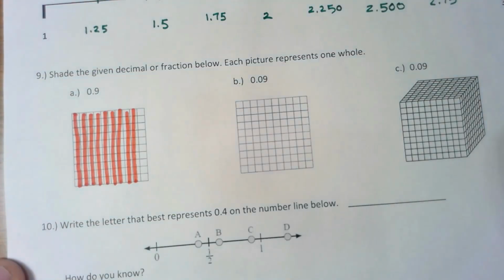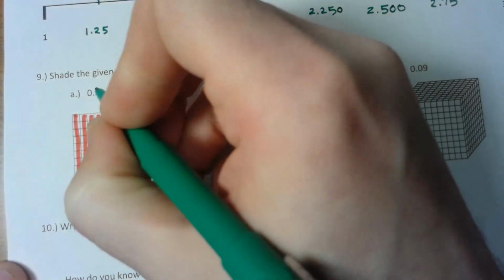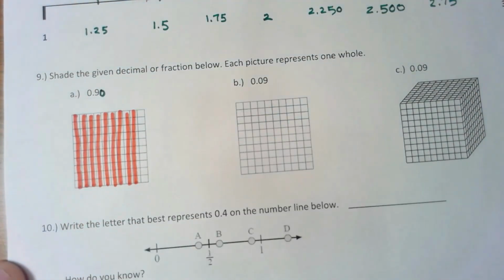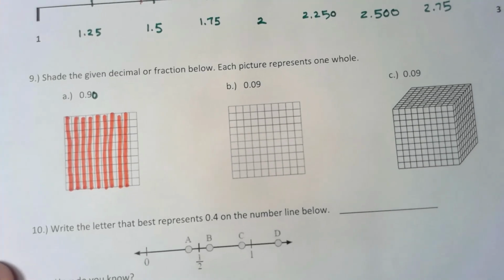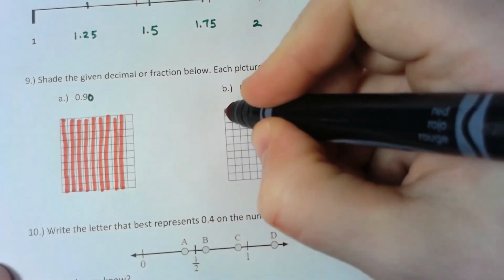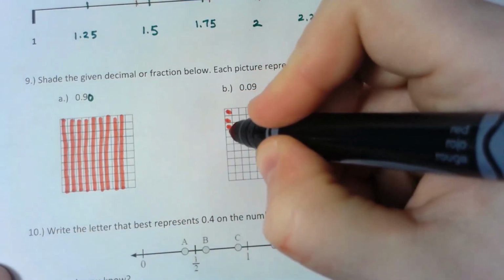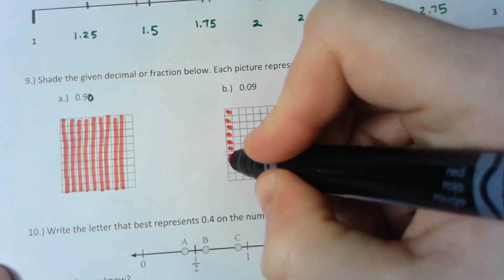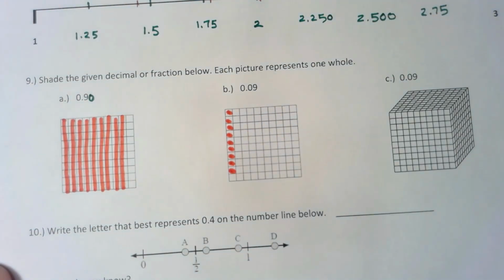And we could also think of this as 90 hundredths, which is why I shaded in 9 sections of 10, or 90 out of 100. The next one says to shade in just 9 hundredths. So that means just shade in 9 of these little squares. 1, 2, 3, 4, 5, 6, 7, 8, 9.